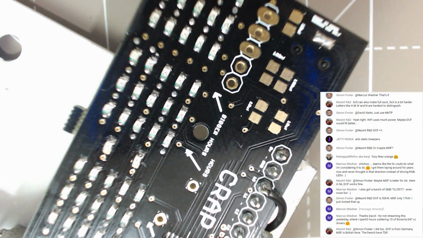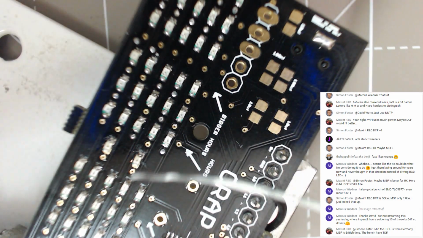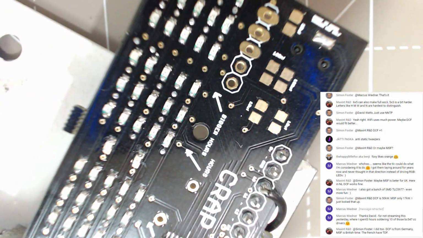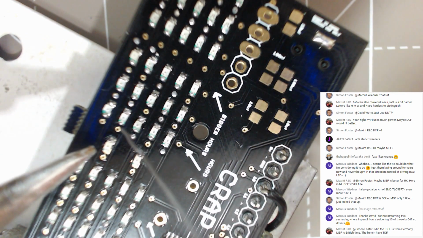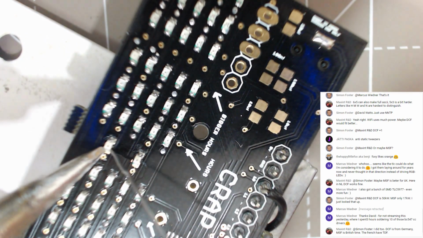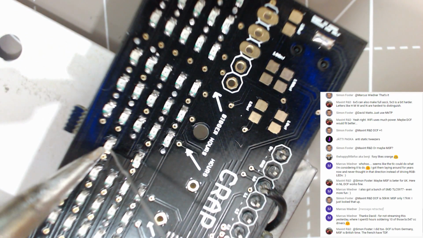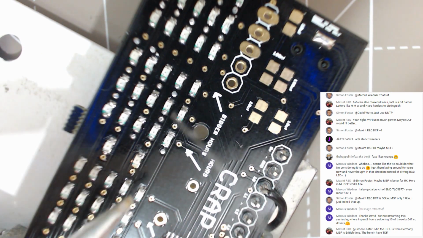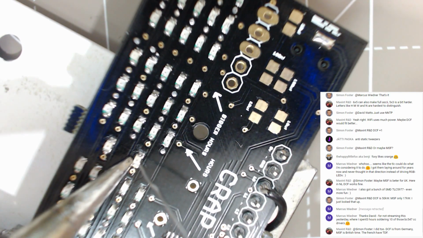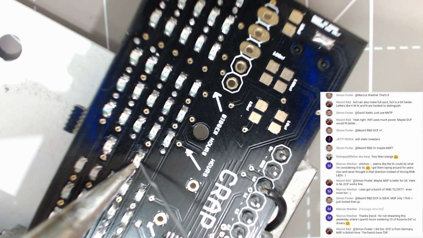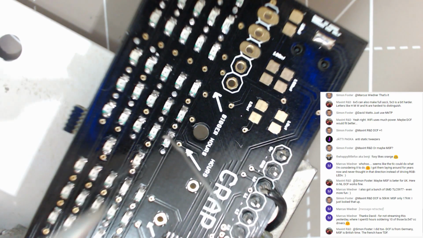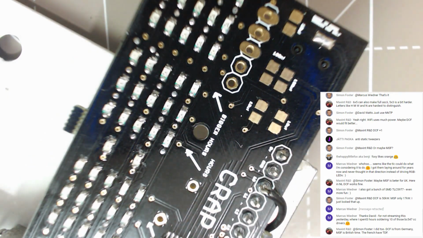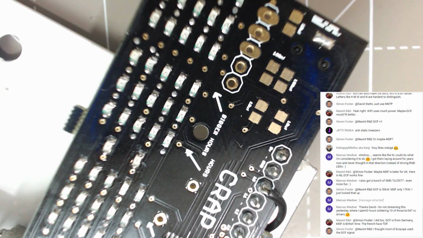Someone's talking about the MSF time signal, I see. I've got an MSF receiver. I did a video on it a long time ago, and I've been wanting to use it in a proper project for a while, but I haven't gotten around to it. I just did it on a little LED display. LED? No, LCD display, I think.